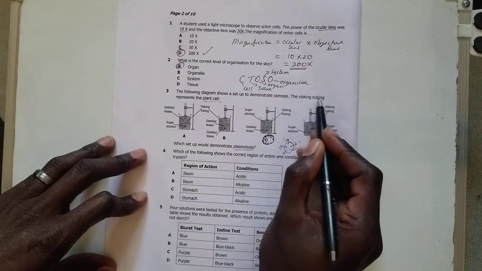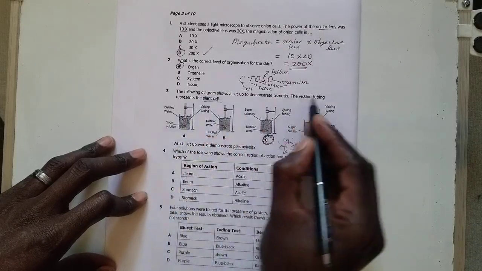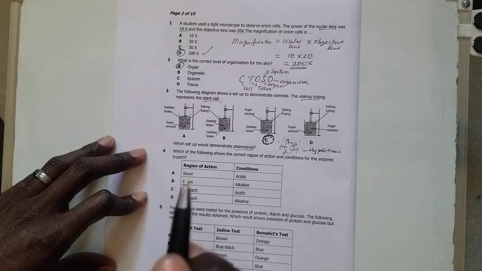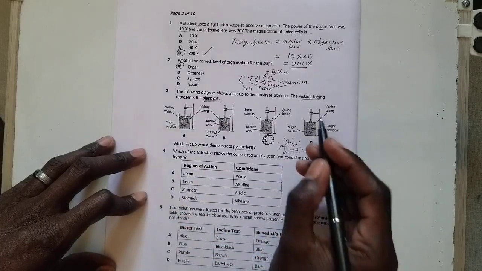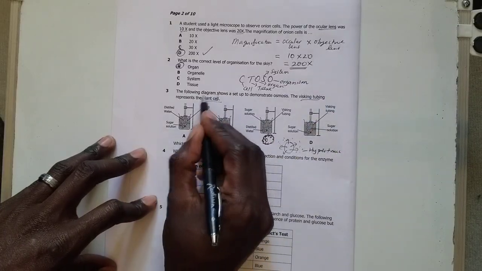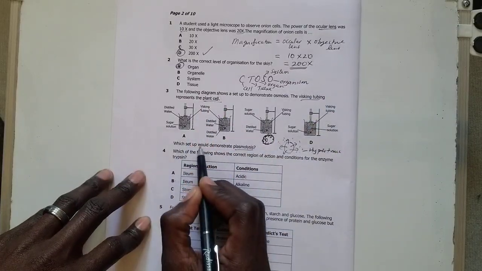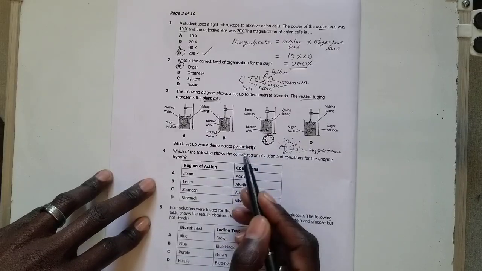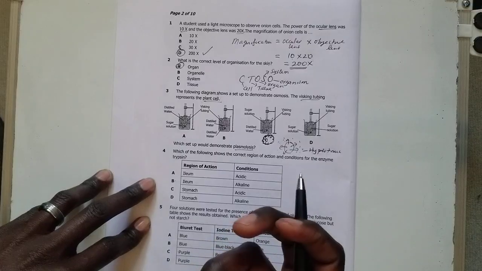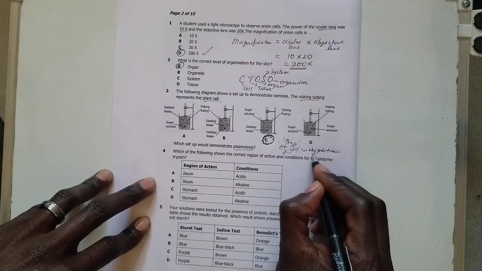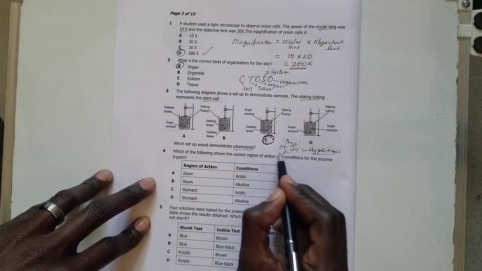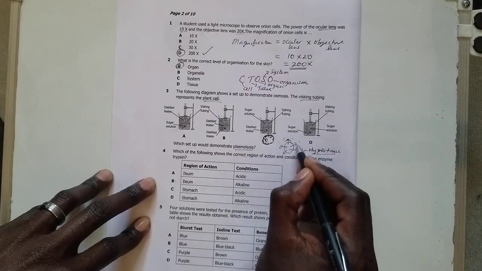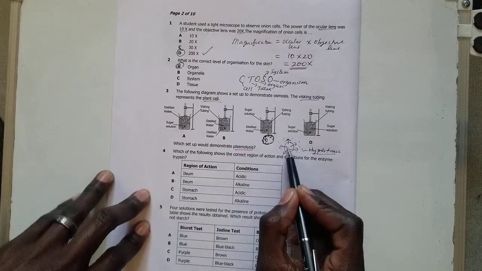Then 3 says the following diagram shows a setup to demonstrate osmosis. The Visking tubing represents the plant cell. So Visking tubing is a tube that is selectively permeable, or it has tiny pores that allow smaller molecules to pass through. So they are telling us it represents a plant cell. Then which setup would demonstrate plasmolysis? Plasmolysis is a situation where a cell loses water, and it loses water because it has been placed in a hypertonic solution. The solution surrounding the cell is highly concentrated. As a result, water will start moving out by a process we call osmosis.